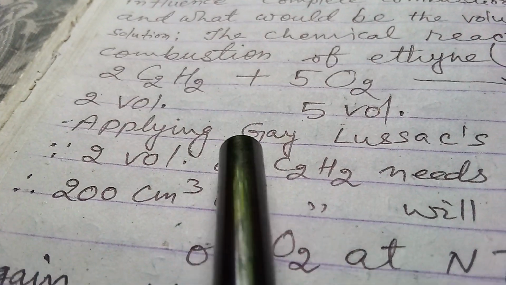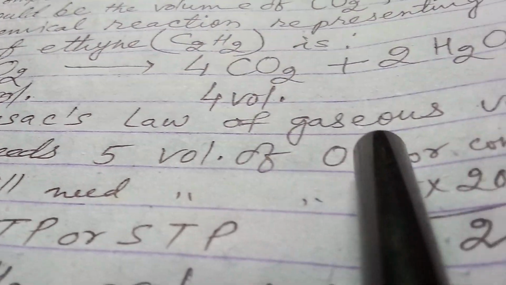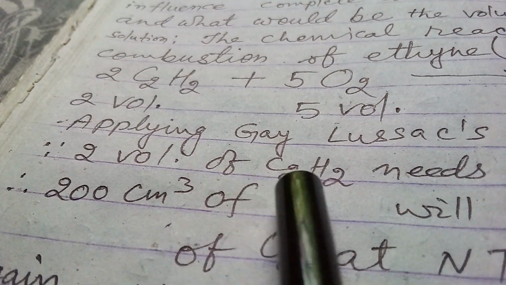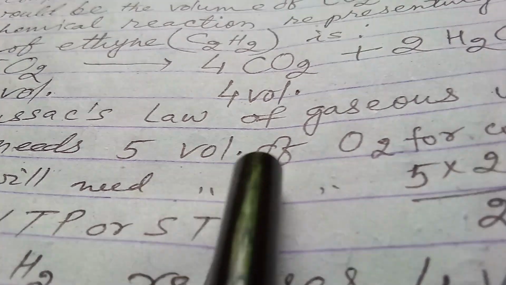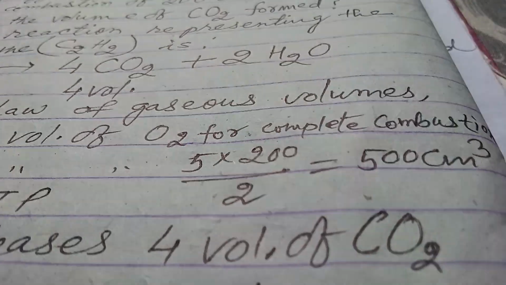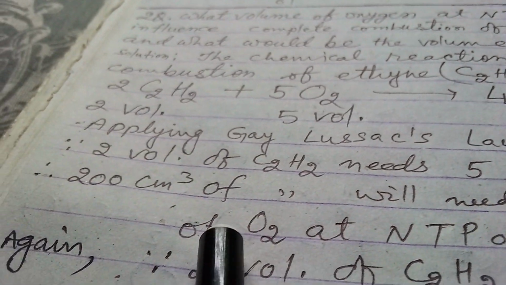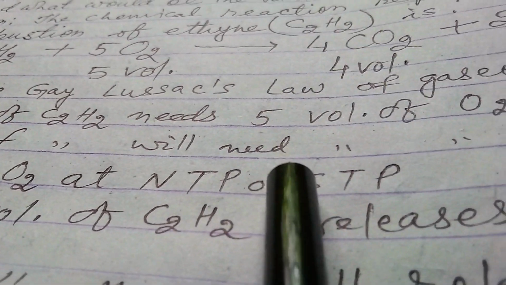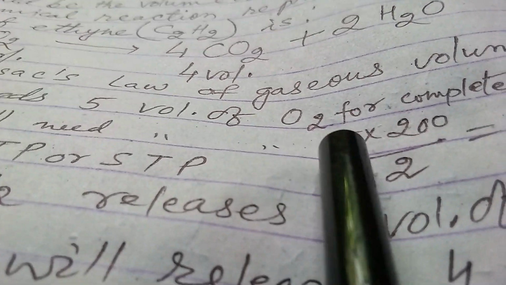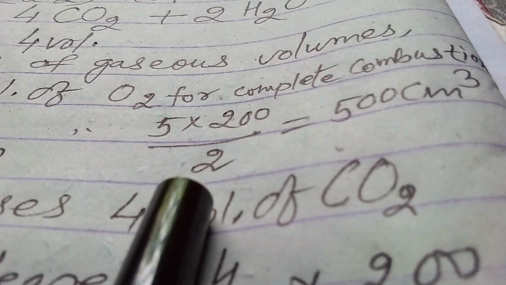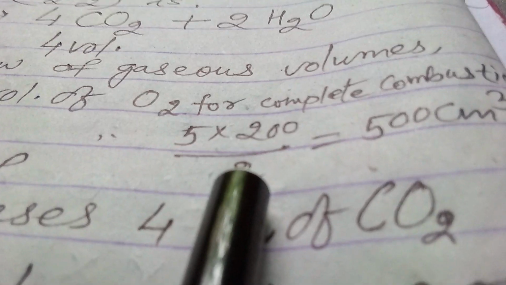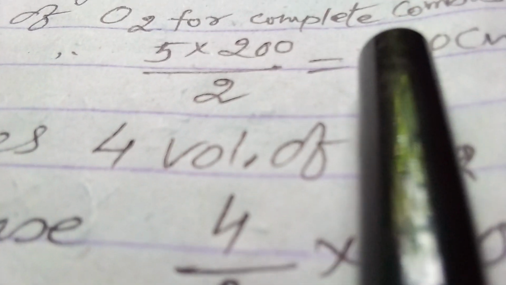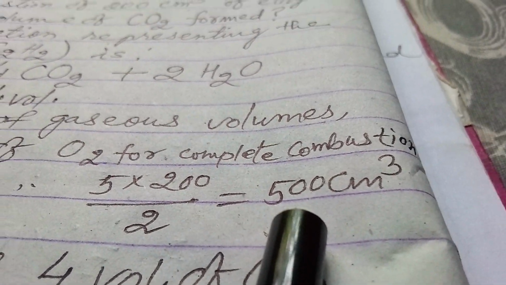So, by applying Gay-Lussac's law of gaseous volume, since 2 volume of C2H2 needs 5 volume of O2 for complete combustion, therefore 200 cm cubed of C2H2 will need how much? 5 into 200 by 2, that is equals to, here by 100 it is being cancelled, so 5 into 100, that is equals to 500 cm cubed.